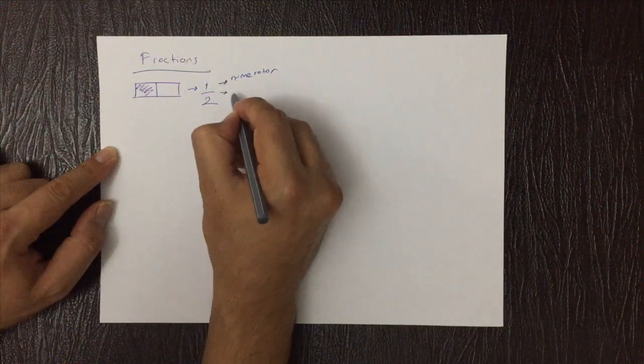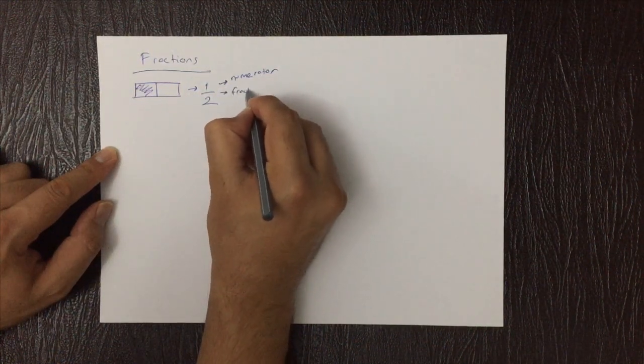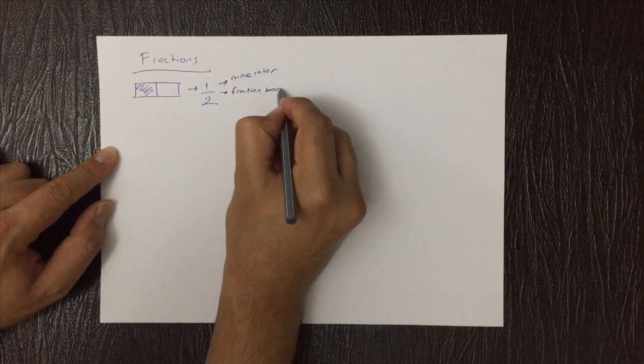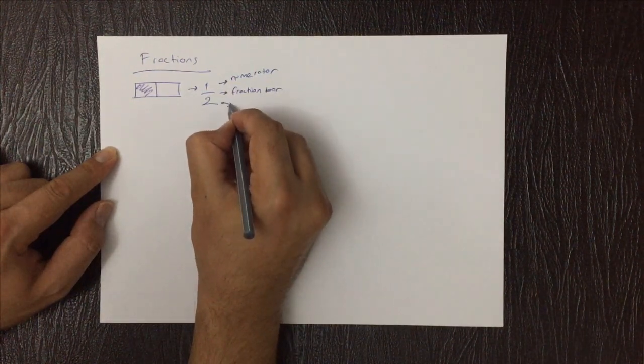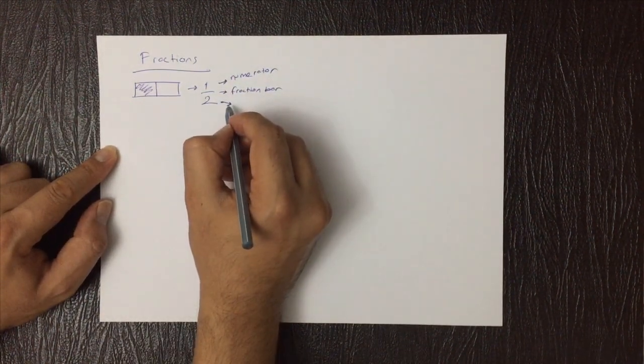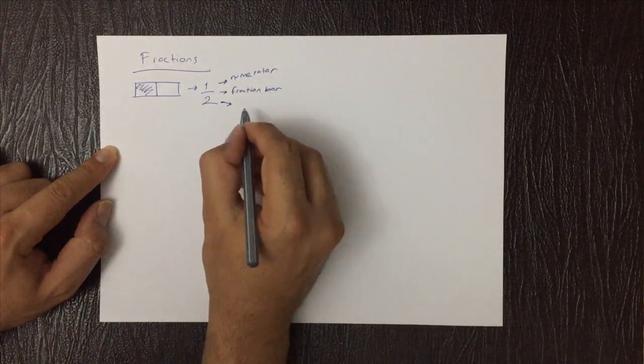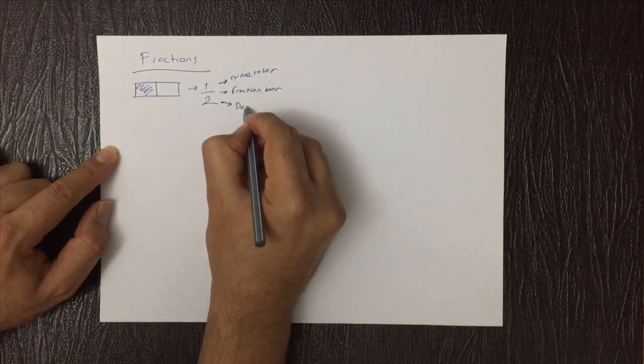So what about here? This is the fraction bar. And what about the bottom side? It is the denominator.